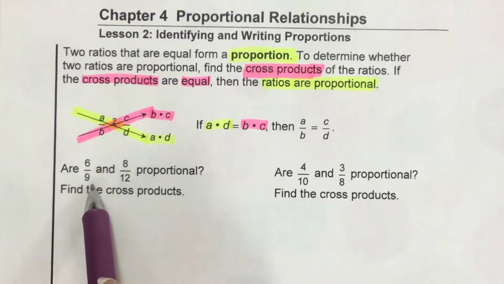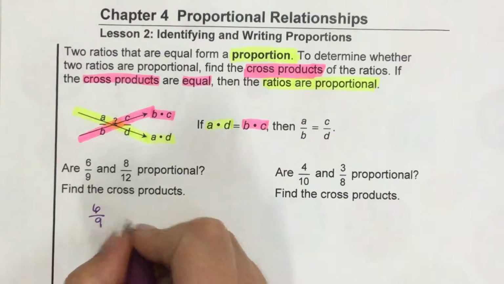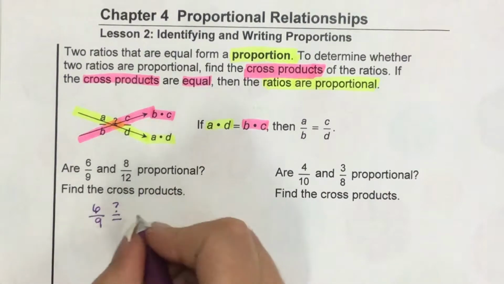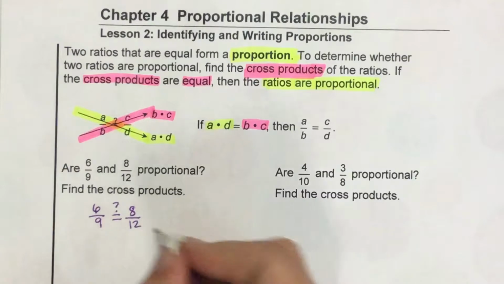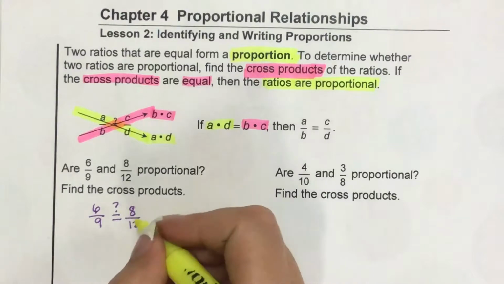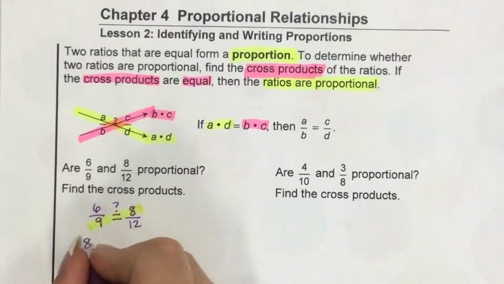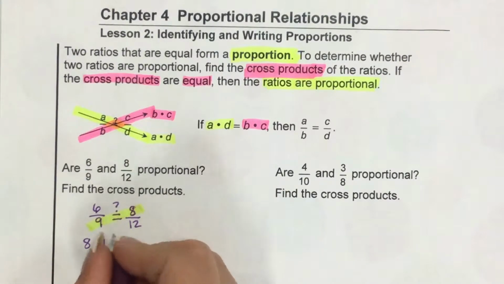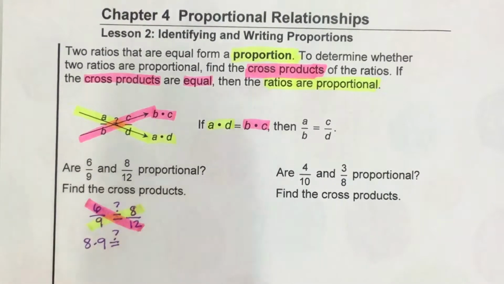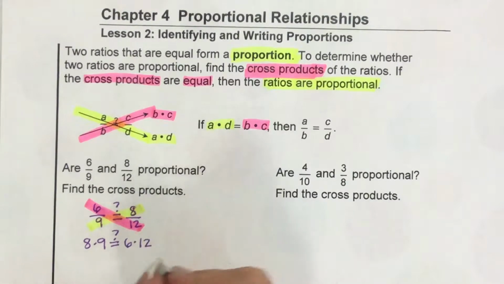This says, are 6 9ths and 8 12ths proportional? So we would write 6 over 9. Is that equal? Is that proportional? I don't know. I'm writing a question mark because I'm not sure, to 8 over 12. So we need to find the cross products. First, I'm going to figure out what 8 times 9 is, and I want to know if that is equal to the other cross product, which would be 6 times 12.